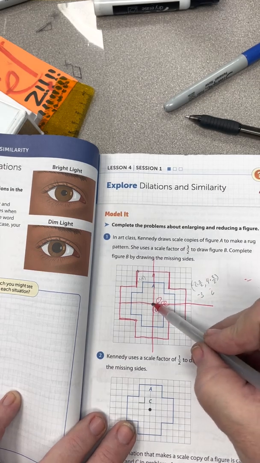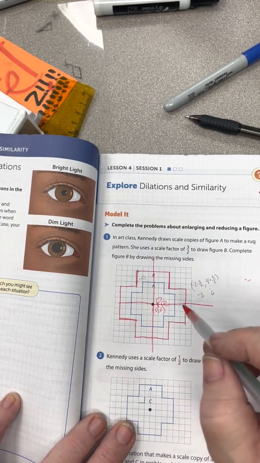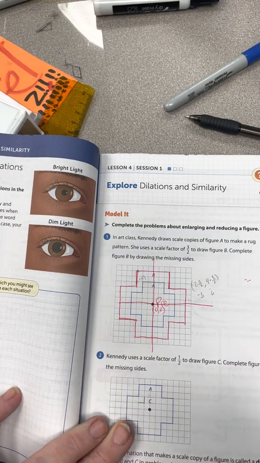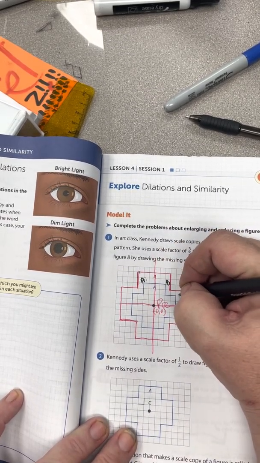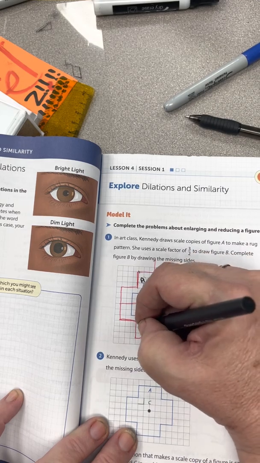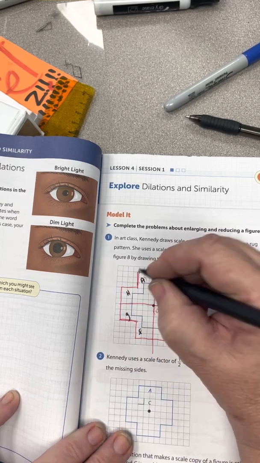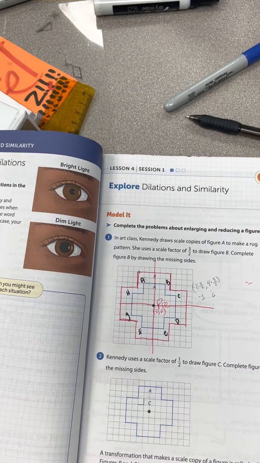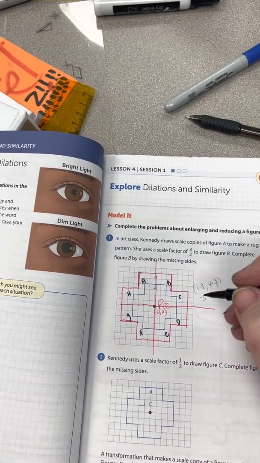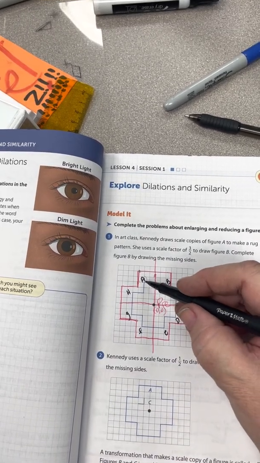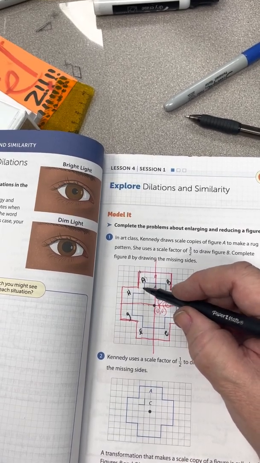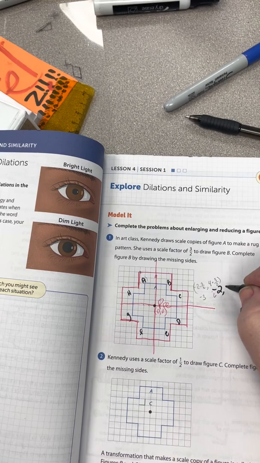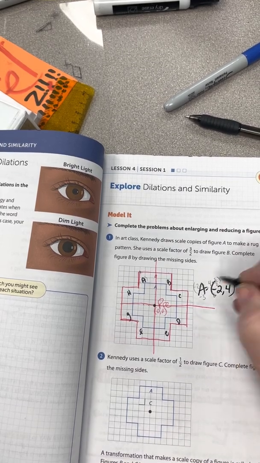So once I know this is 0, 0, then I can find my coordinates. So this would be A, B, C, D, E, F, G, and H. I don't have to find every single one. Once I get going, I'll know what I need to do. All right, so A would be -2, -4. So that's A.